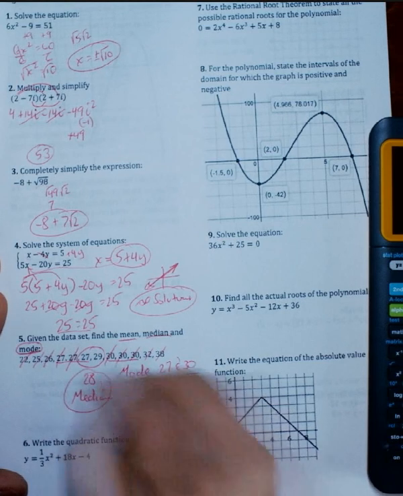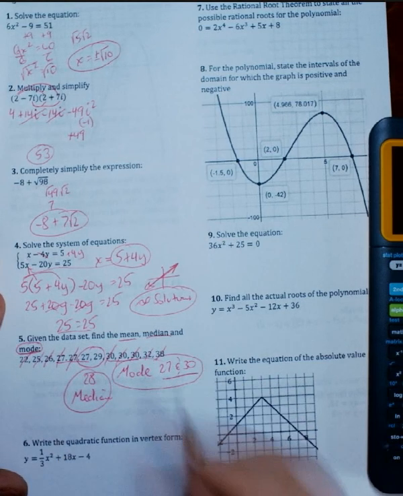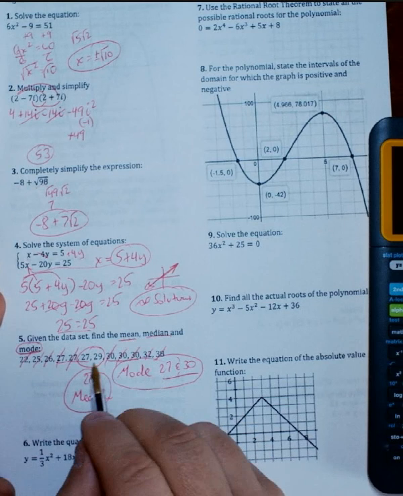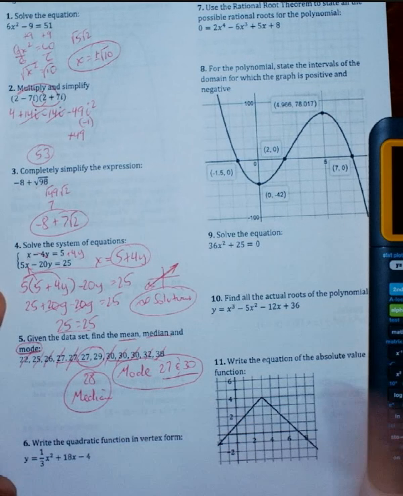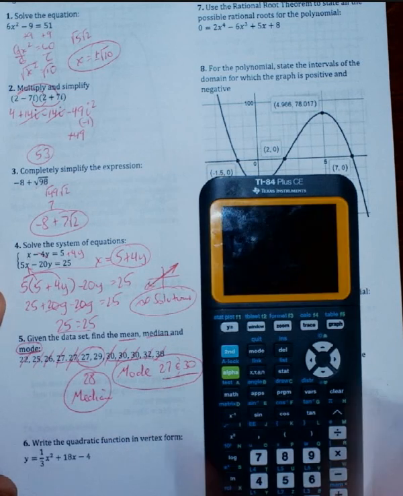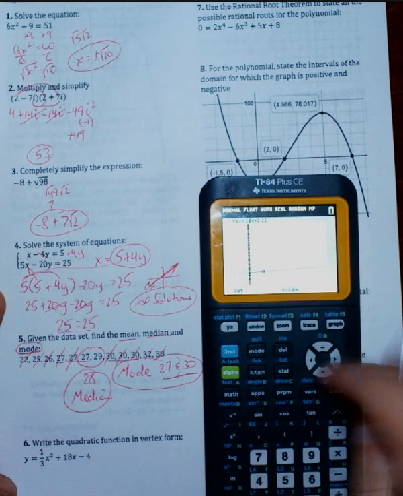The mode is 27 and 30. Then I could add them all together and divide by the number of numbers to get the mean. Or we could use our calculators, and that's what I'm going to do here. I'm going to clear all of this.